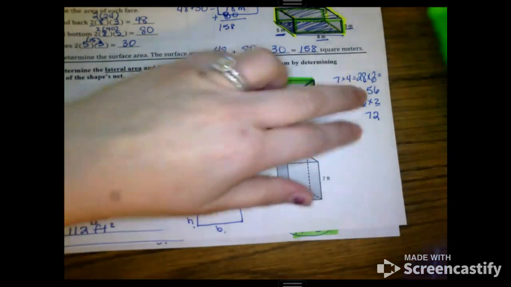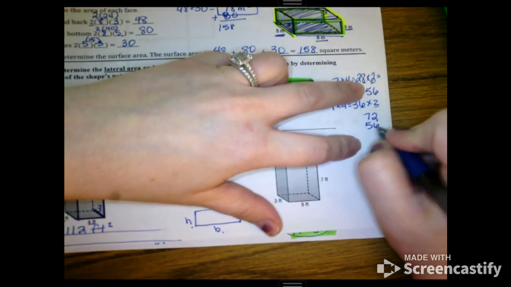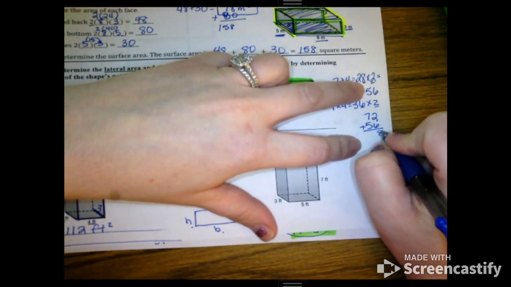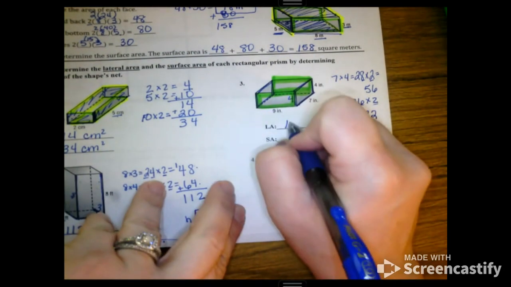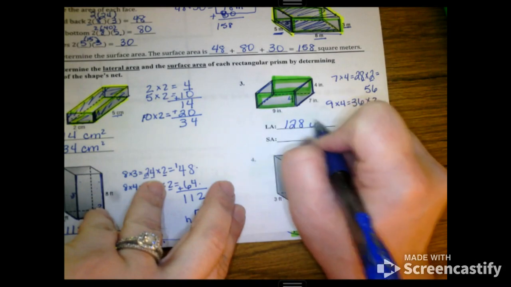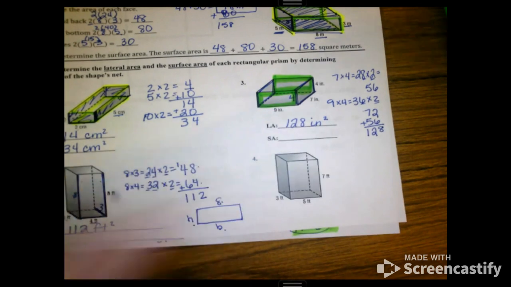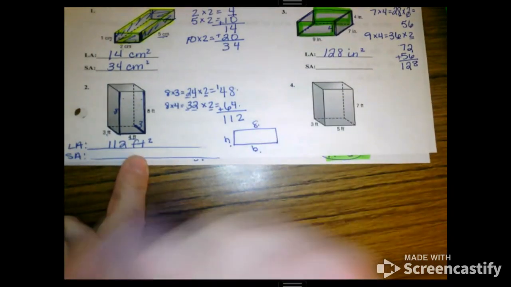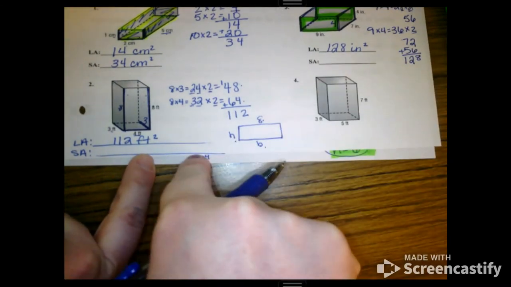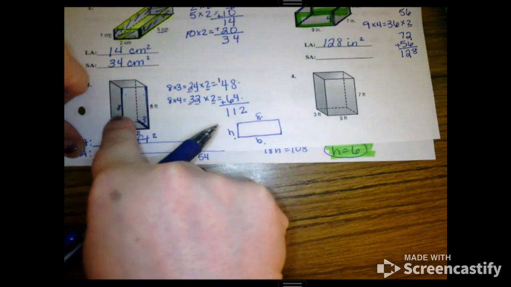All right, so what do I do with these 2? Add them up. So I do 72 plus 56. It's not that hard whenever you think of it like doing base times height. Okay, now Corbin's like, don't we need to do the total over here? Yes, we do. Okay, so let's go back here for a second. I found the lateral, which is all the sides.